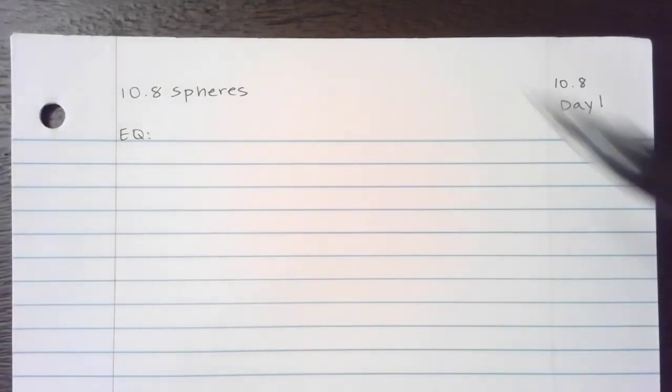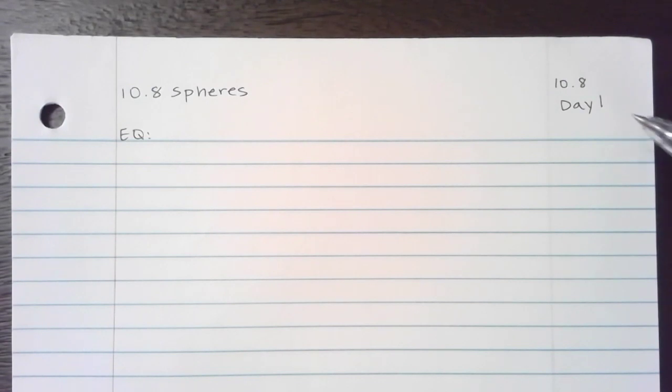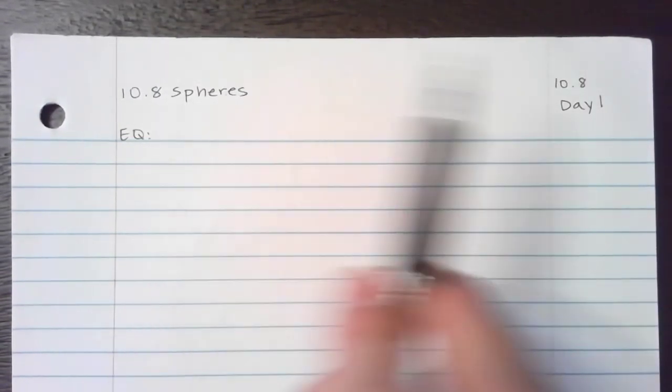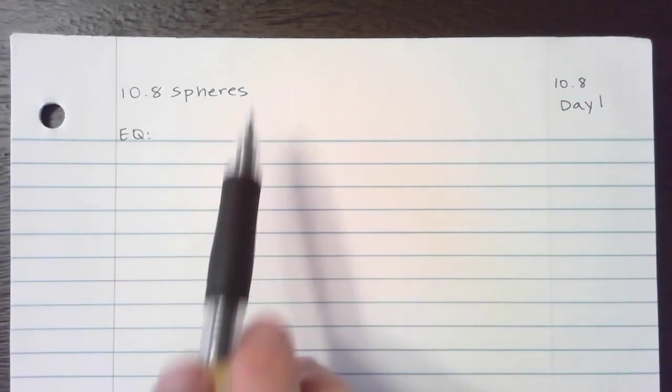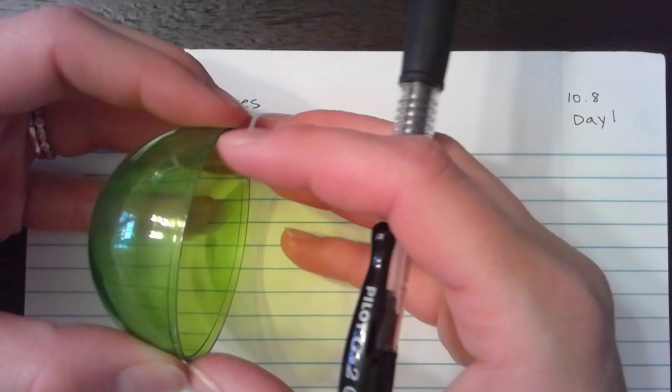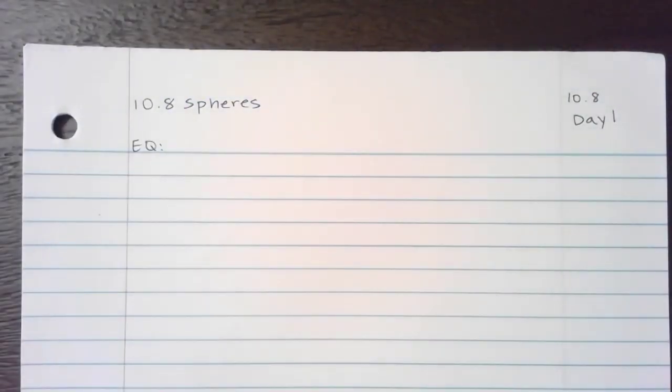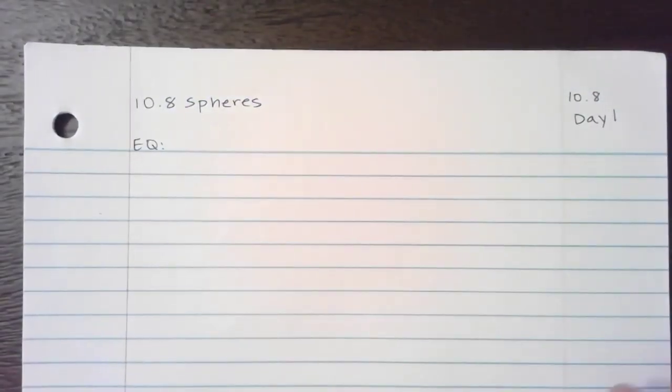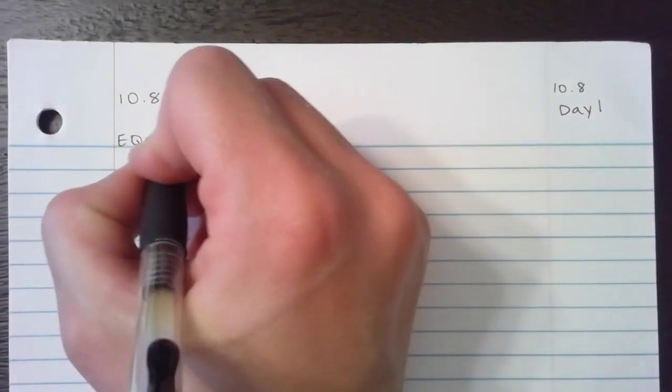Hello, geometry students, to our very last section of chapter 10, which is all about spheres. We'll do another day 2 where we talk about spheres and composite figures, for example, like a hemisphere stuck to a cylinder or something, and then we will prepare for our chapter 10 summative. So our essential question today talks about spheres.